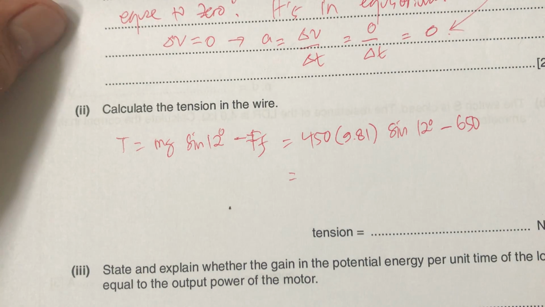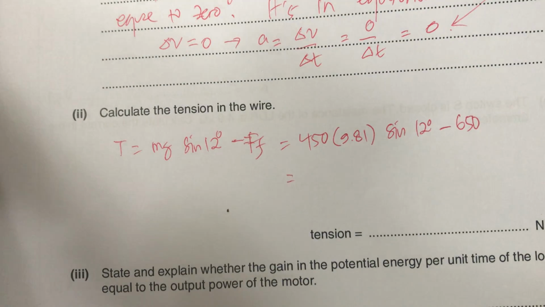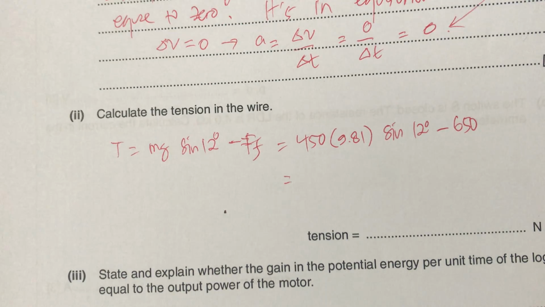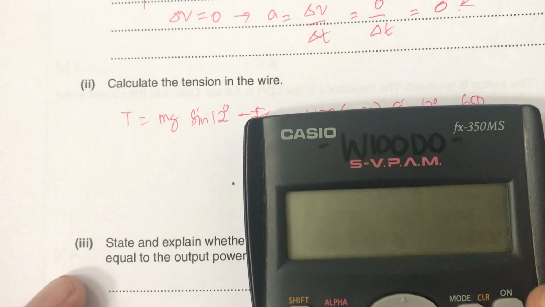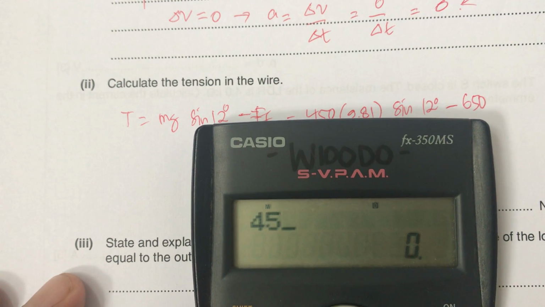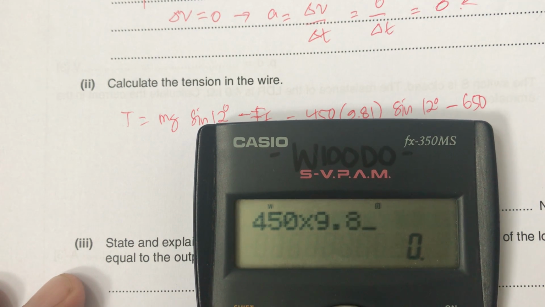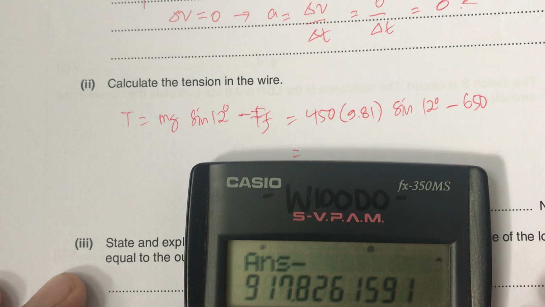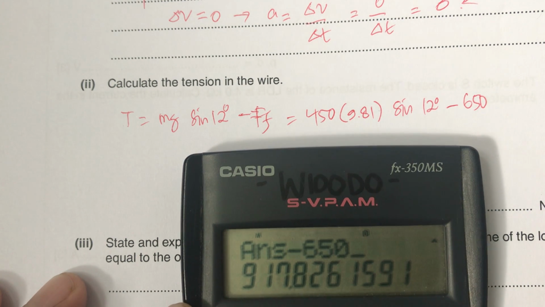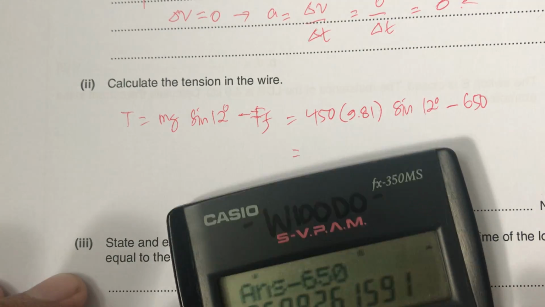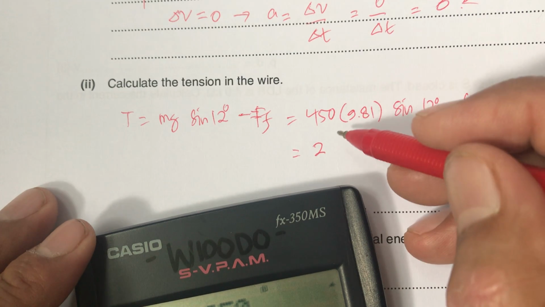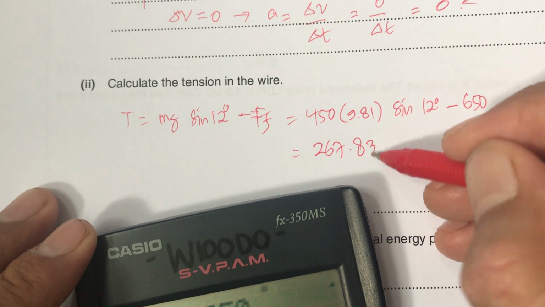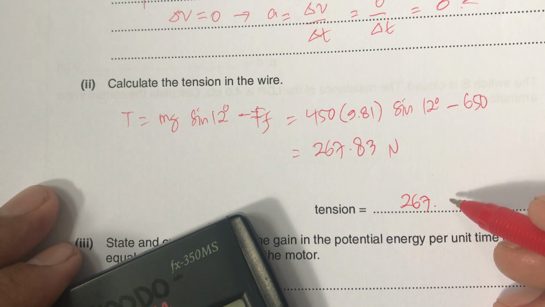So we calculate this number: 450 times 9.81 times sine 12 degrees equals 917.82. Then we minus the frictional force of 650 Newton, so we have 267.83 Newton.